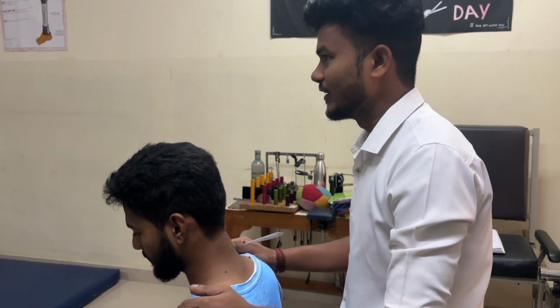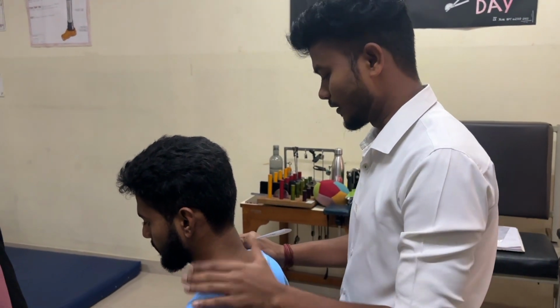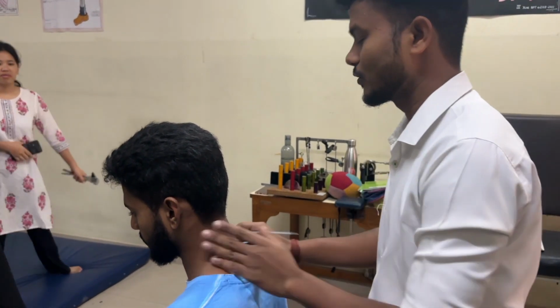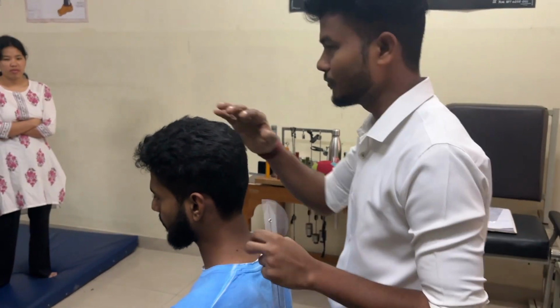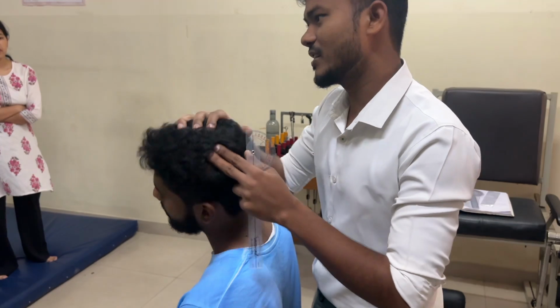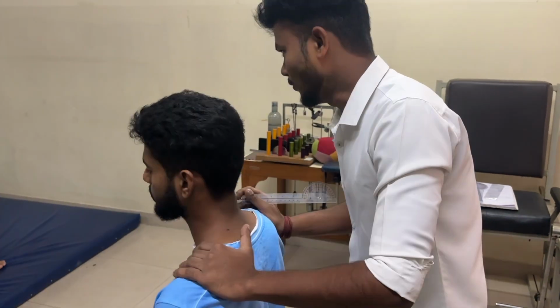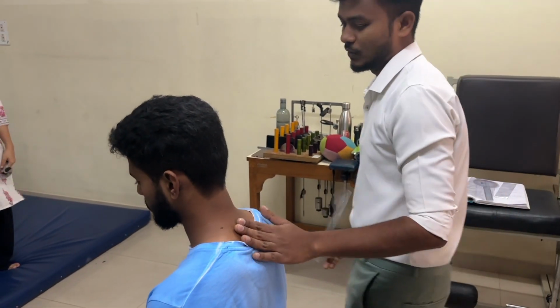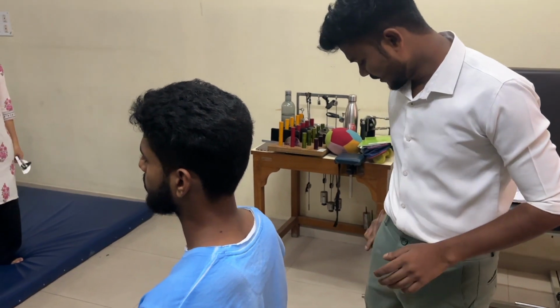We are starting with spine ROM. Now we will see cervical spine range of motion. So we know the movements now. Cervical spine ROM: we have flexion, extension, lateral flexion, side flexion, and rotation. So first, cervical spine range of motion. We will see flexion first.